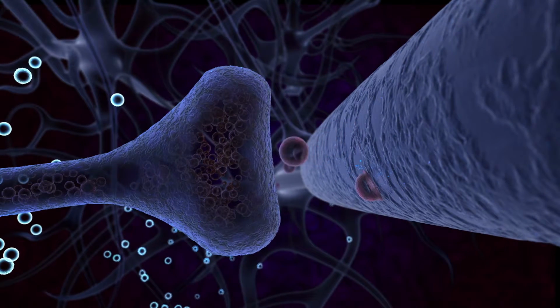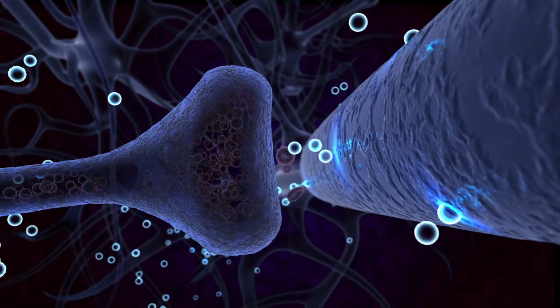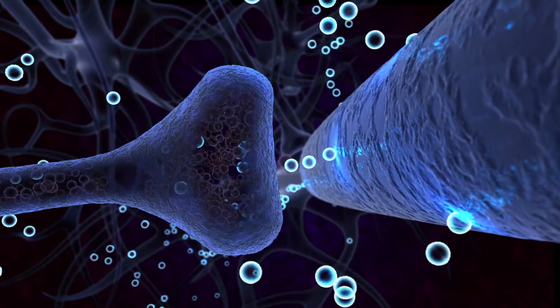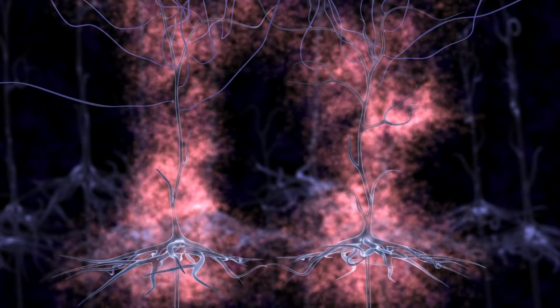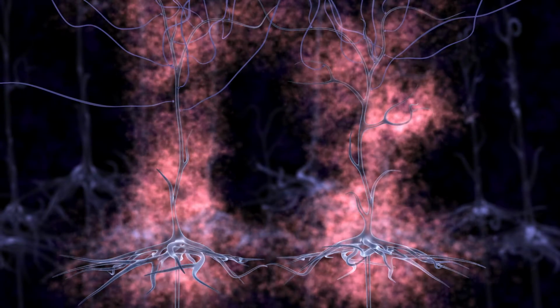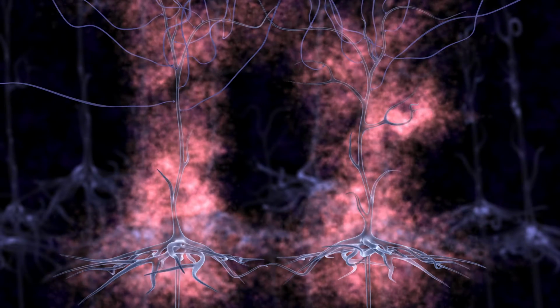Here we can see negatively charged ions leaving the postsynaptic cell as a result of neurotransmitters binding to the surface of the postsynaptic cell. The graded property of the postsynaptic potential means that multiple potentials can sum together.